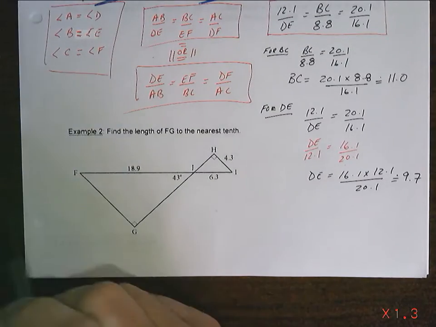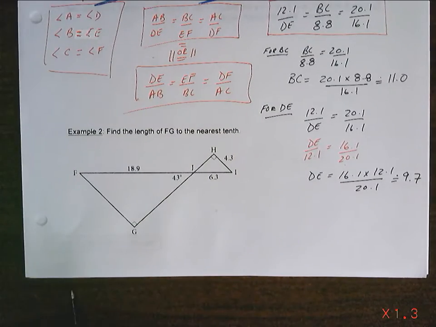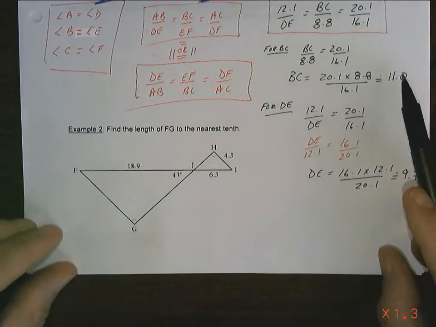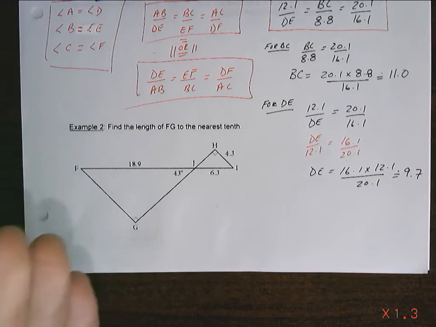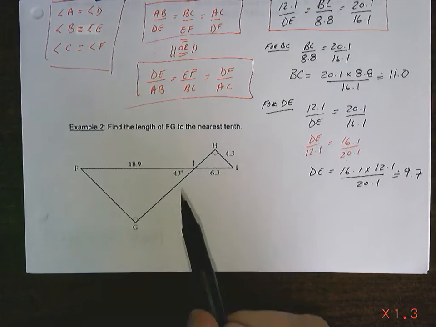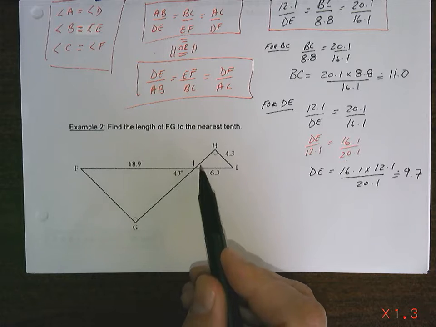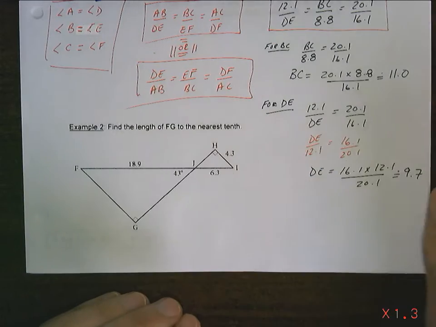Okay, so you survived example 1. Now we're going to talk about example 2. A little bit different question. They're giving us some information here. Now I look at this and it's kind of neat. I notice I've got a 43 degrees here, and I notice that I have an opposite angle theorem there.